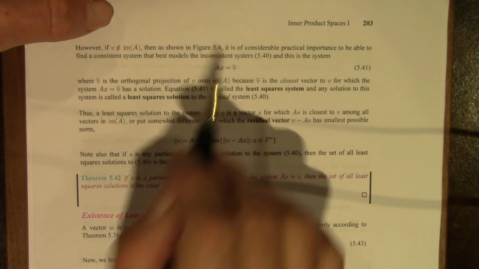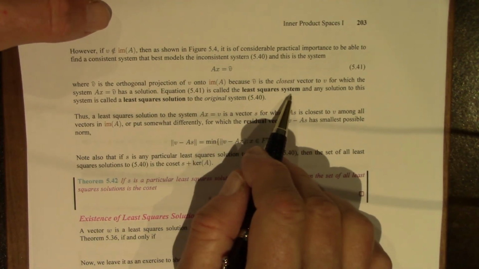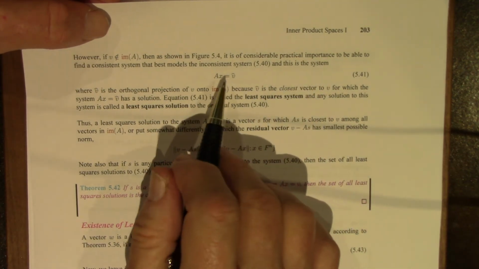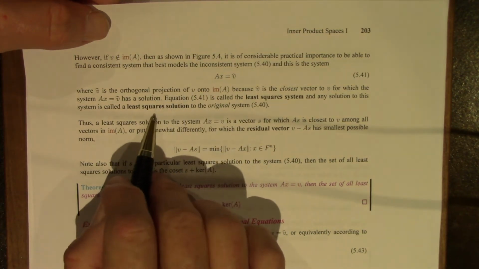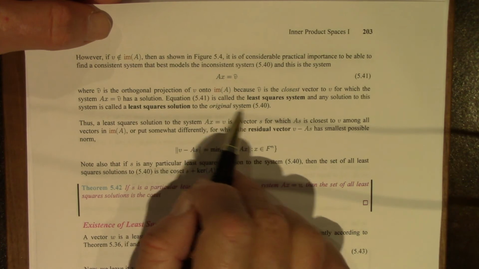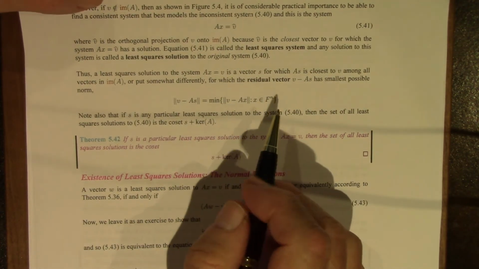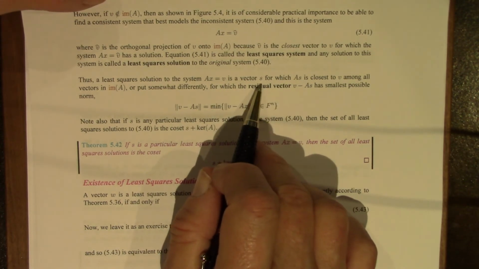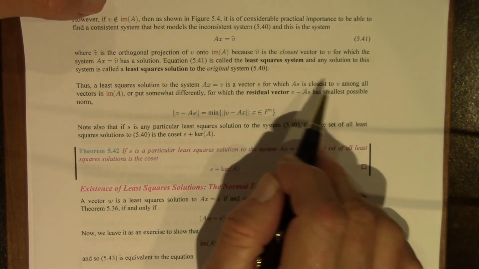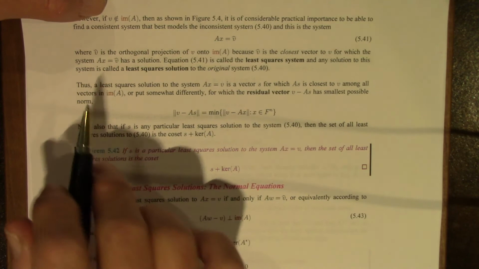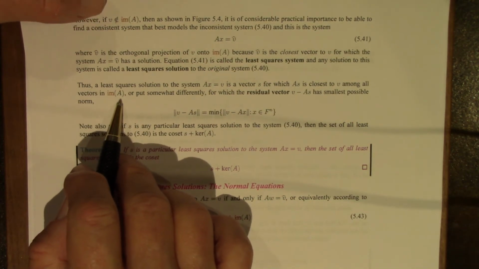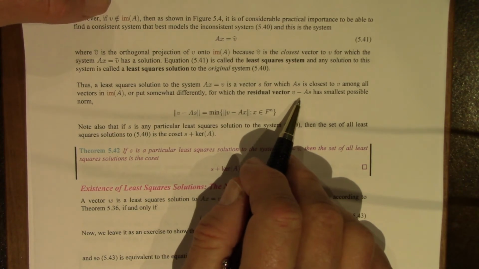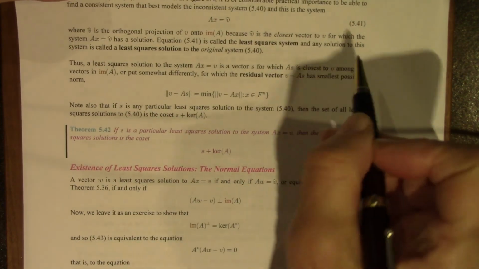This system is called the least squares system associated with the original system AX equals V, and any solution to this system is called a least squares solution to the original system AX equals V. So a least squares solution to this system AX equals V is a vector S for which AS is closest to V among all the vectors in the image of A. Or put another way, for which the residual vector V minus AS has smallest possible norm. I guess I should just say smallest norm.